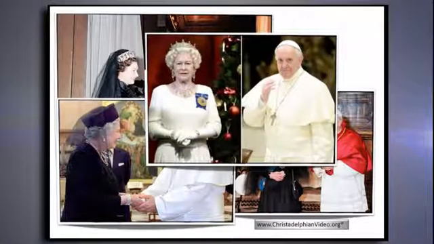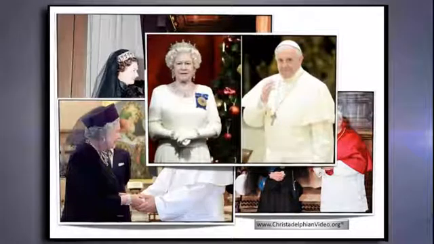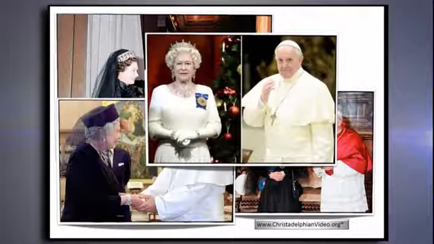So who is Queen Elizabeth besides our Queen? What does she represent? She's the head of the Church of England, okay? She has to wear black because she's a religious head and she is inferior to the Pope. So he demands that she wear black, okay?